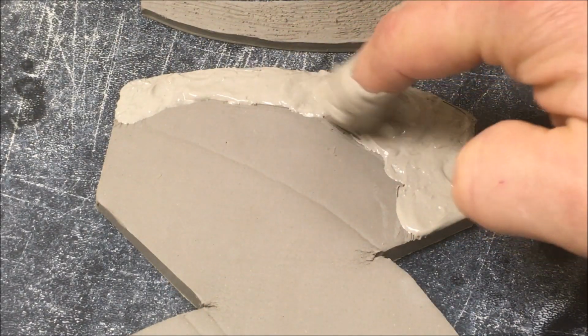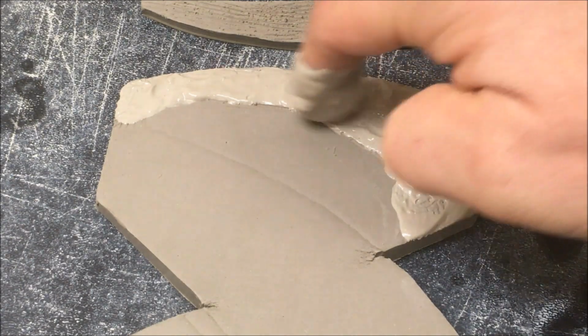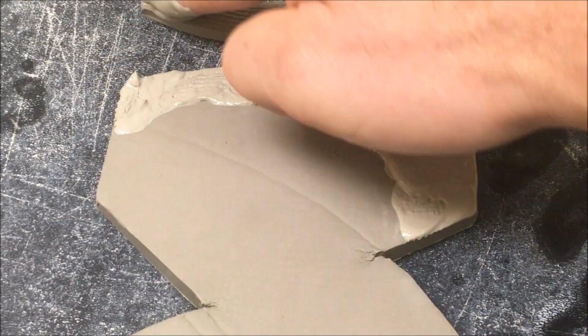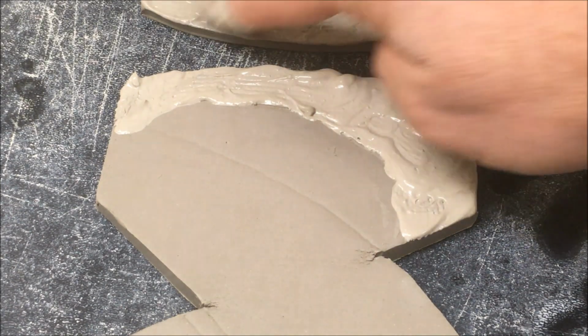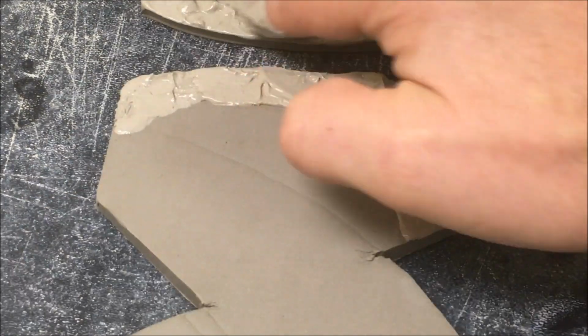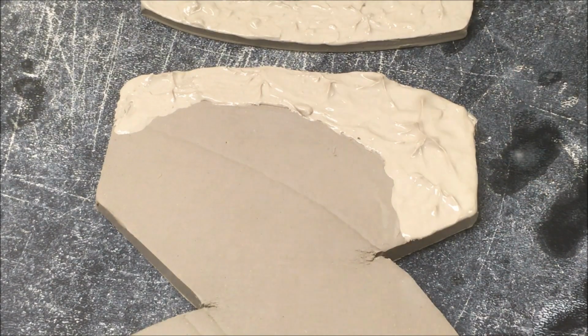I like to do some little swirls there, make sure it gets in all those little score marks. So I've got lots of slip on there, a little bit more than what I think I need. I'll come back and add a little bit extra.